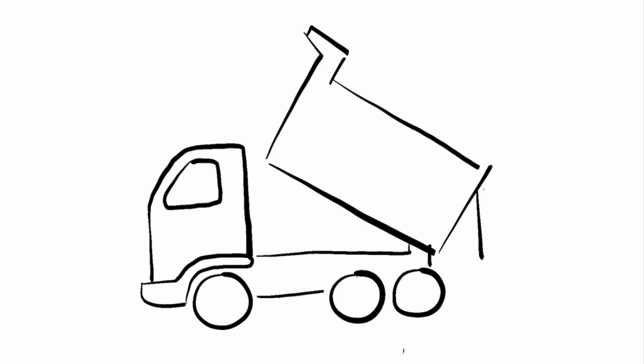At the upper right corner, draw a very thin rectangle going straight down for the gate. Lastly, draw 2 rectangles at an angle under the bed with one colored in for the piston.